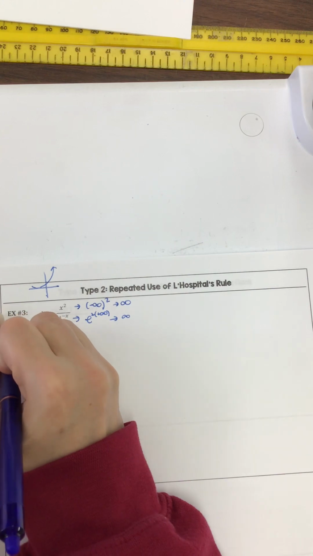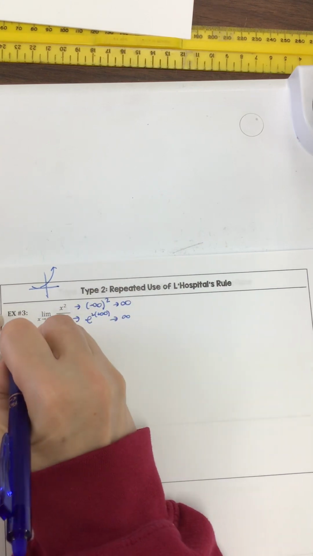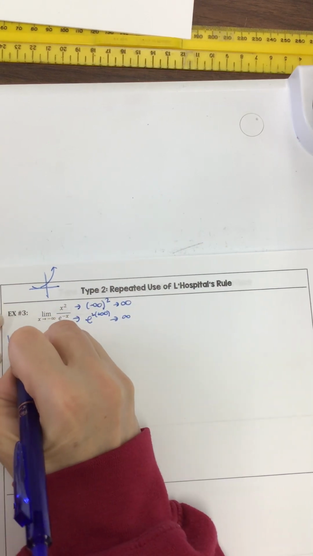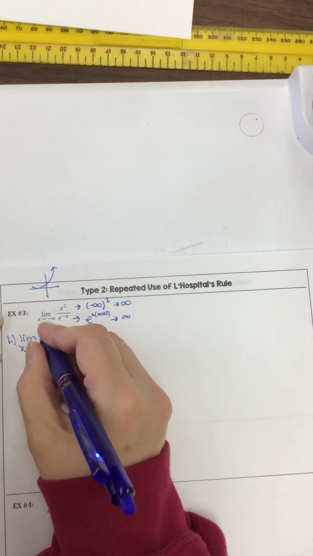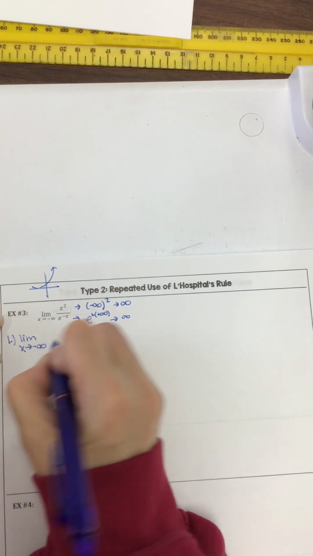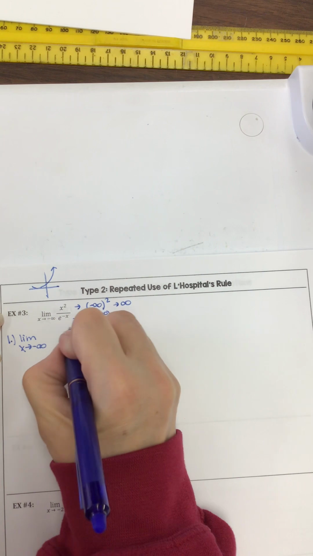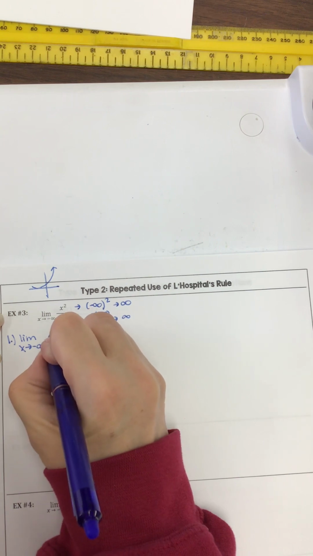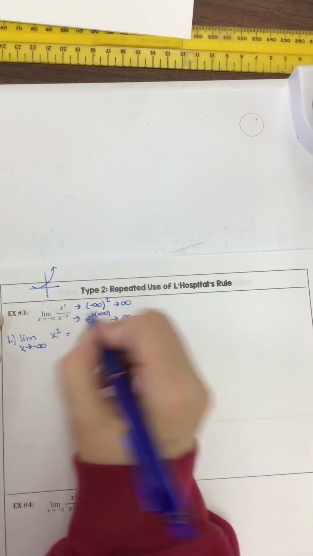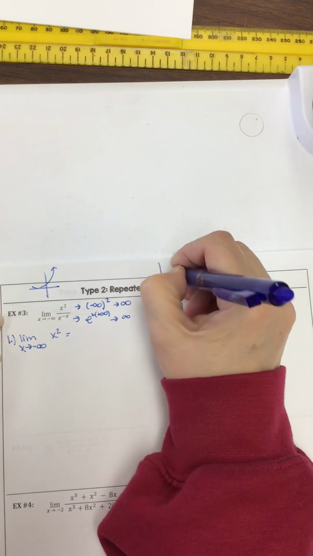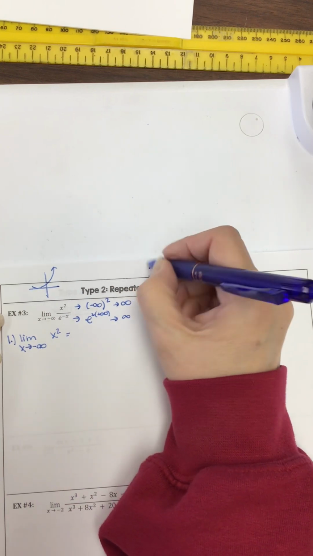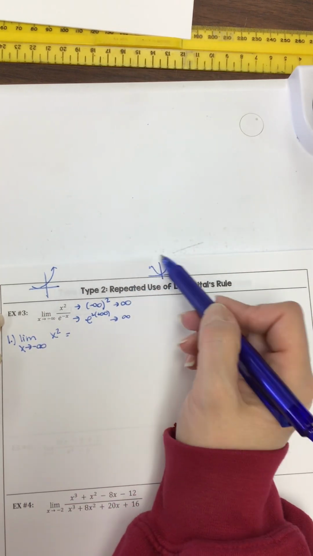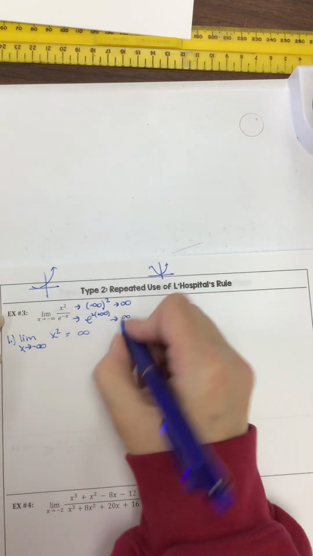All right, so number 1, the limit as x approaches negative infinity for x squared, which we know as x is going to the left for x squared, we know this is going to go up forever. Yes, as we go to the left, it's going to go to infinity.